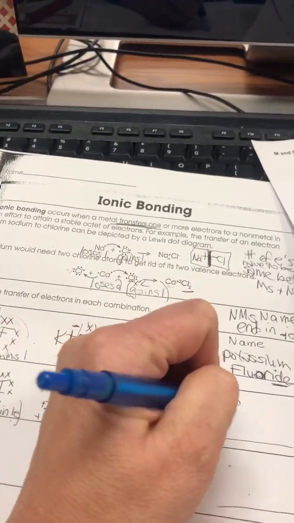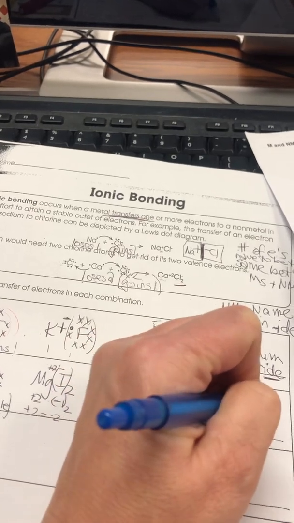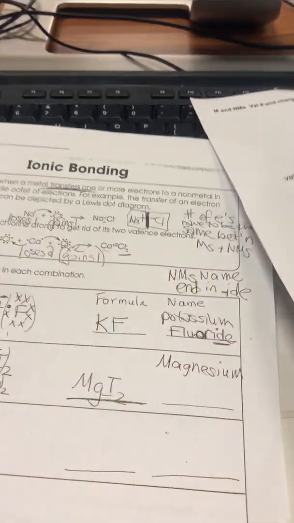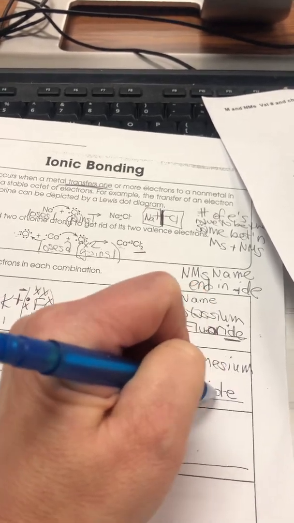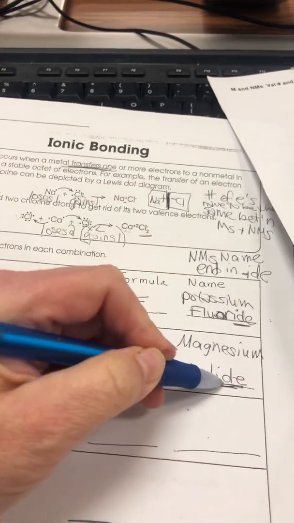And then you're going to put the I and make it not iodine, but iodide. Okay, so it's magnesium. And then you're going to say iodide, not iodine. So you're going to change the ending to ide. Okay? You're going to do the same here.